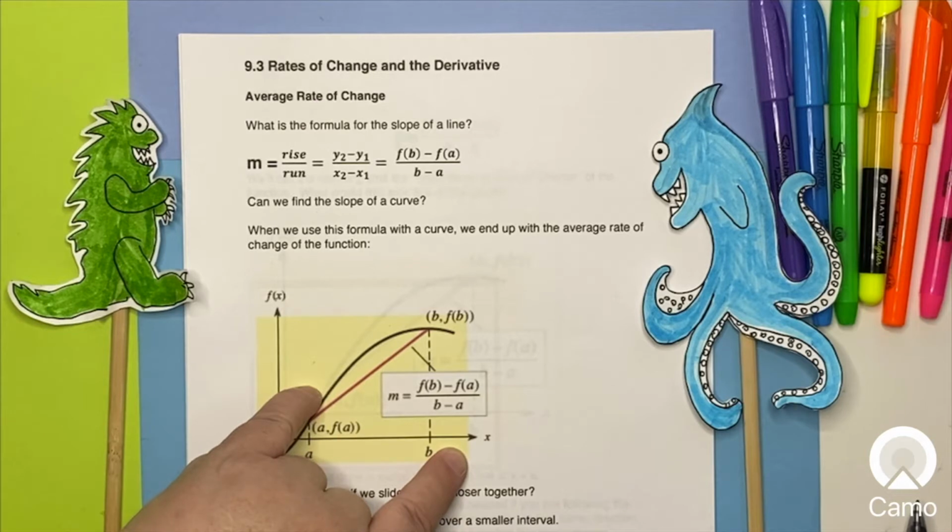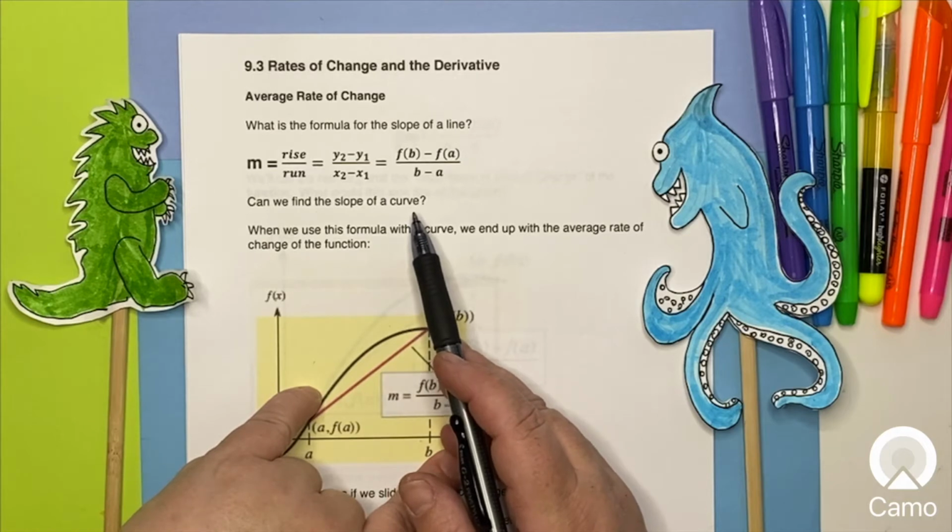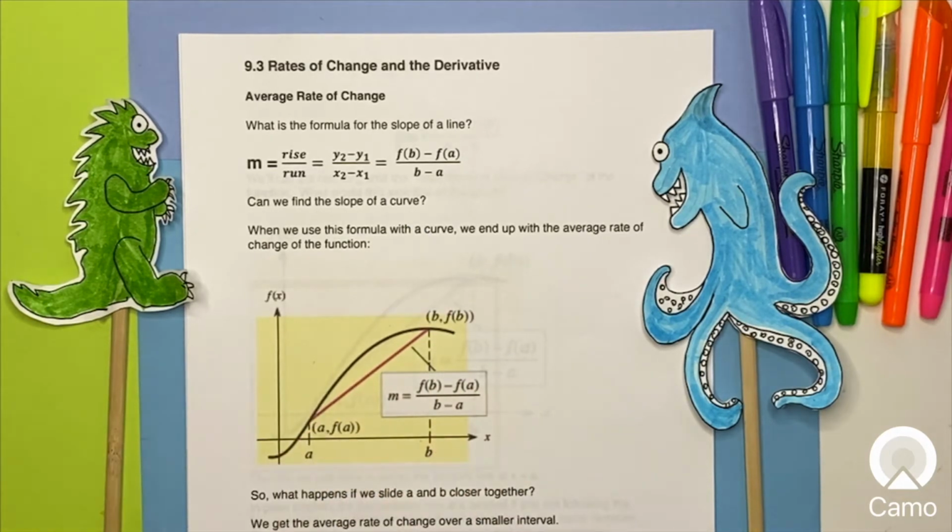But then we're going to go a little bit further. We're going to say, can we find the slope of a curve? And our first answer is no. No, of course not.